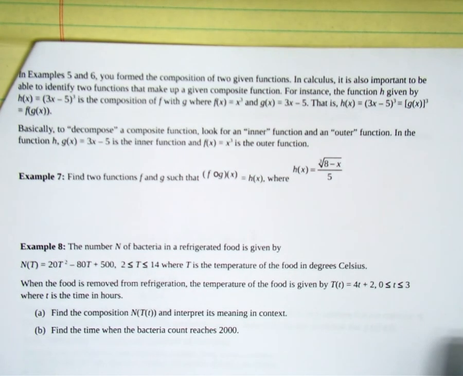In examples 5 and 6, we did composition of two given functions. In calculus, it's important to be able to identify two functions that make up a given composite function and then go backwards, like undo it, or decompose it. Look for an inner function and an outer function. It depends on how you look at this, guys. Technically, there's more than one way to look at these, or at least in some of them you could see more than one different thing.